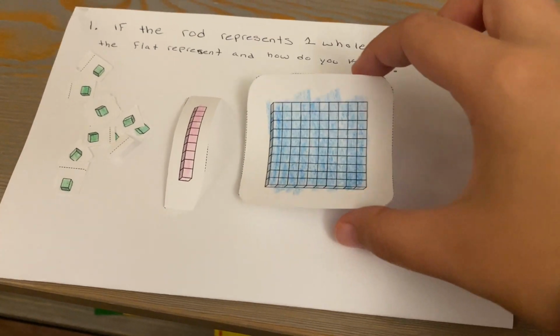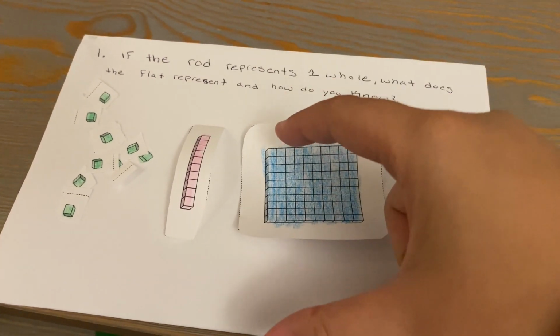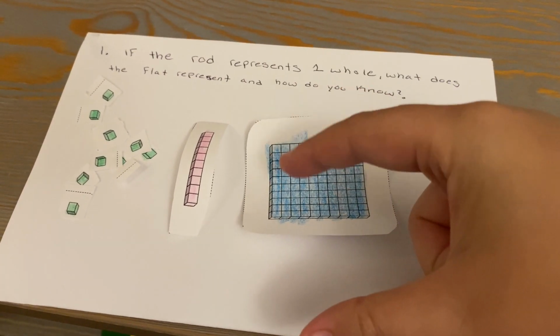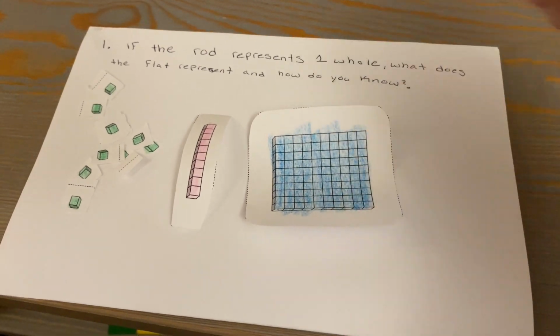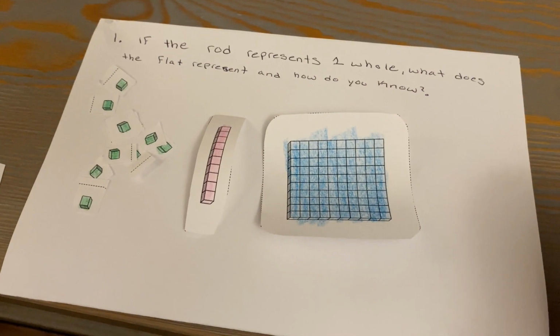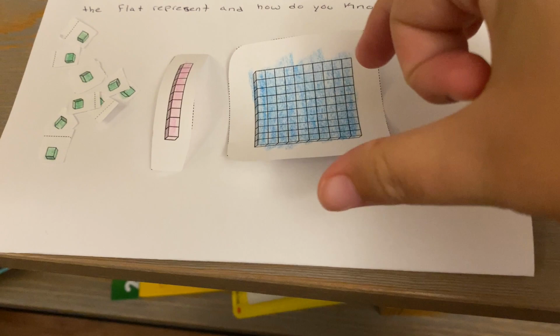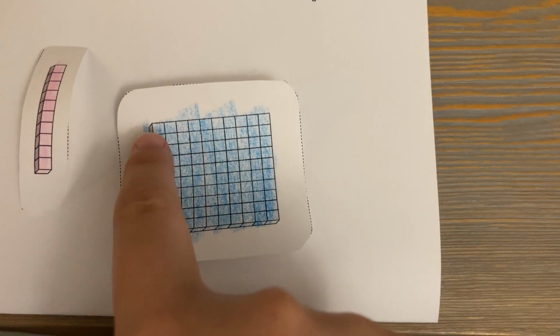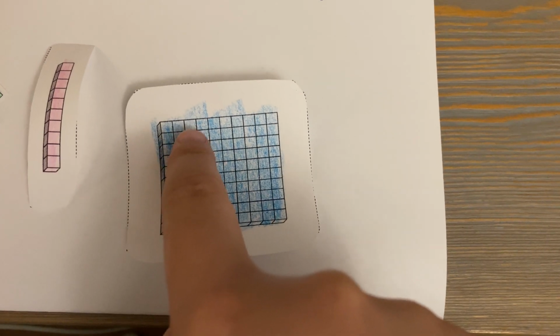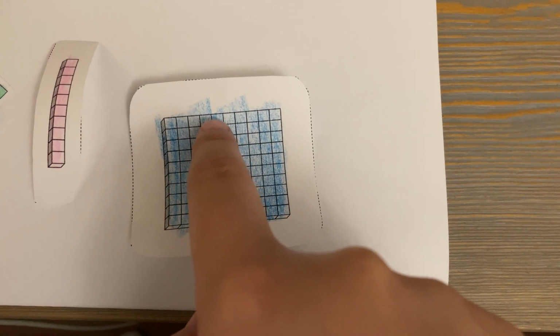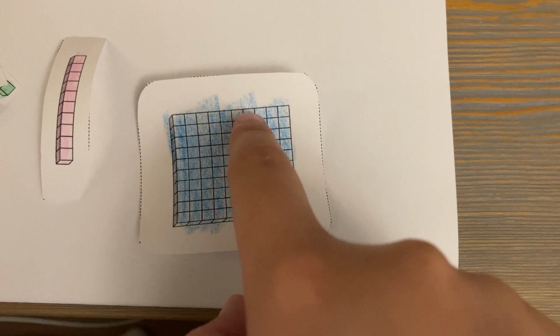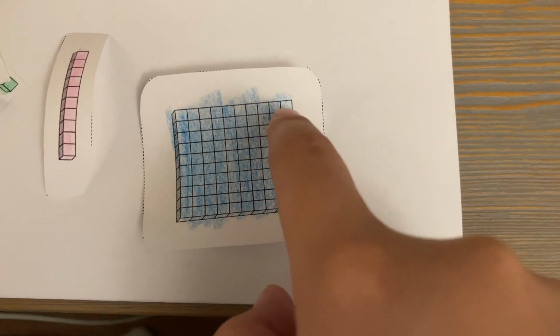So if we're looking at a flat, each one of these rods is 10, right? So let's count how many of those are in this flat. 1, 2, 3, 4, 5, 6, 7, 8, 9, 10.